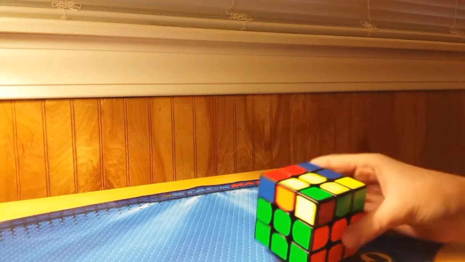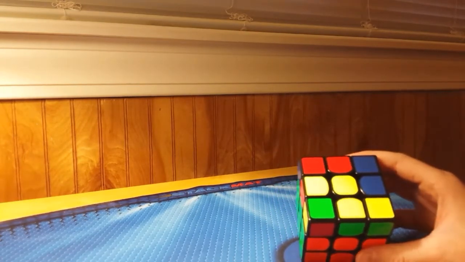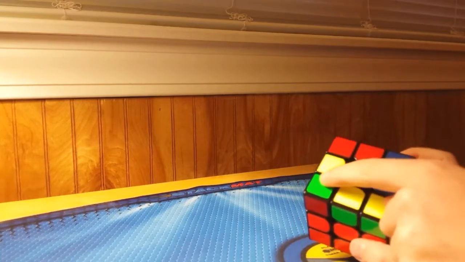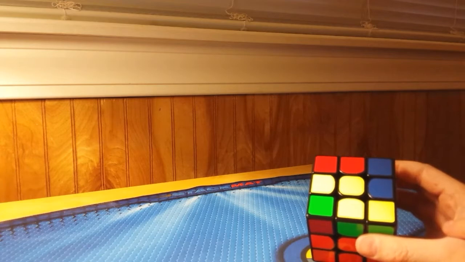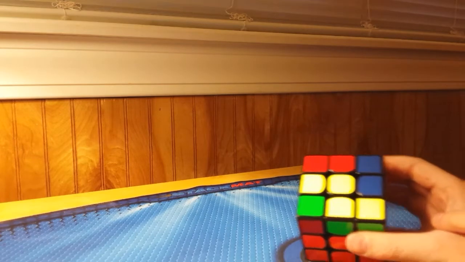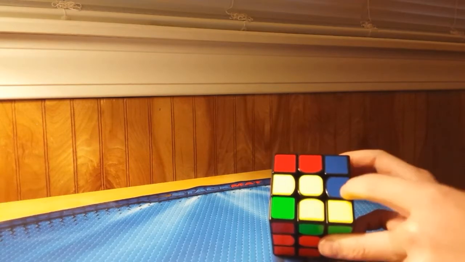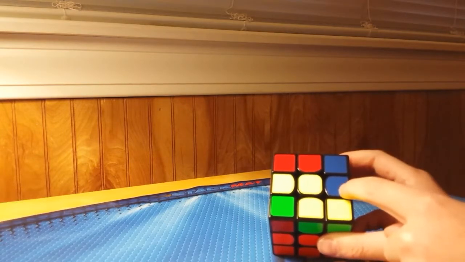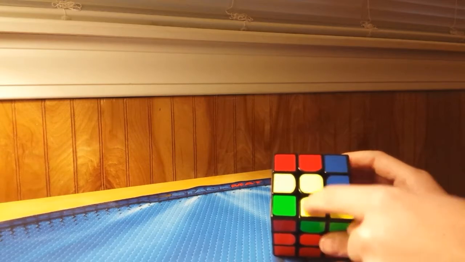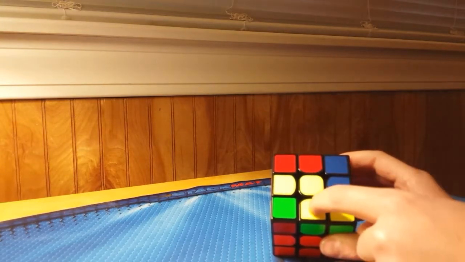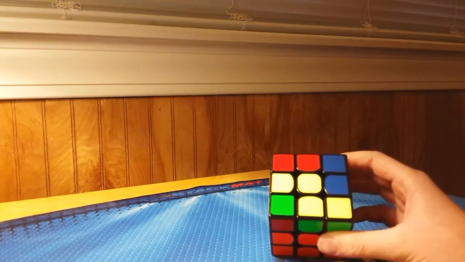The next case is having an L shape like this. Now, an L shape that does not face a corner like this does not count. For example, if you had an L that went like this, it would not count. The only L shapes I care about are the ones that go like this and have a corner boxing it out.